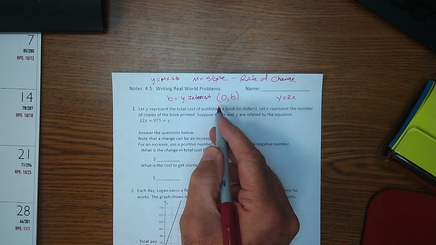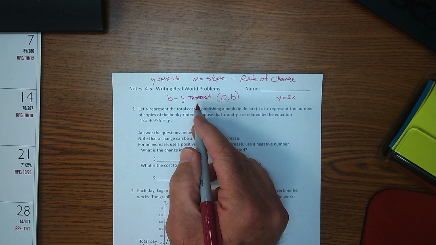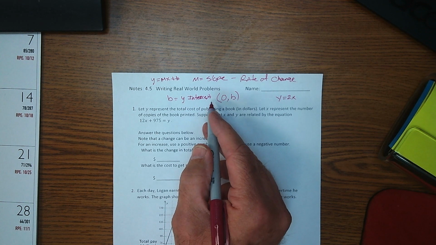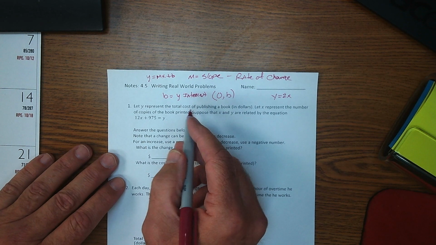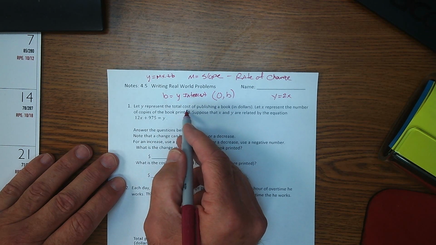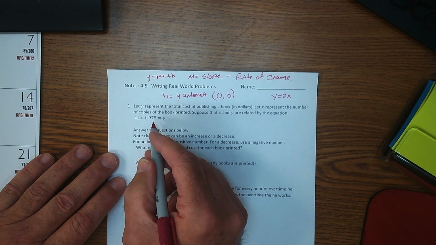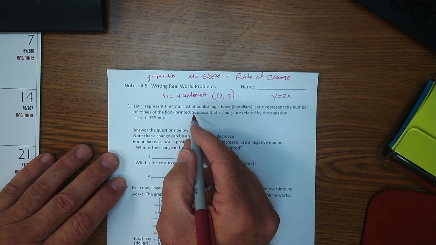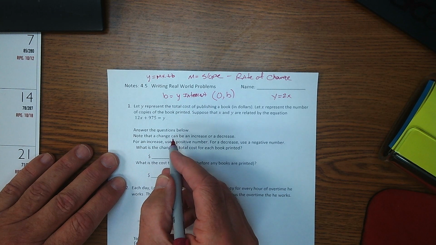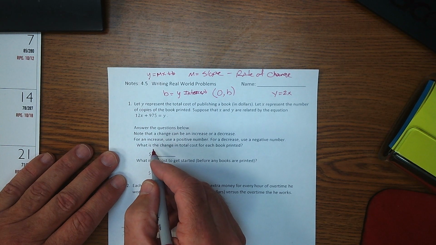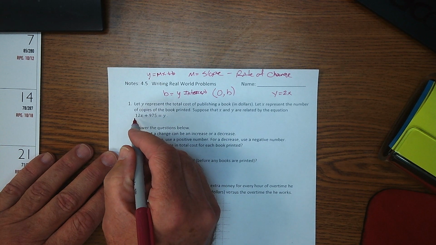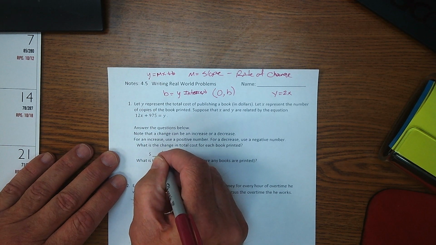Okay? That makes sense? So the y-intercept not only tells us where they cross the y-axis, it tells us where 0 hits on the y-axis. So if I look at this equation right here, and it says, hey, let y represent the total cost of publishing a book. So y is my total cost. Let x represent the number of copies of the book printed, and y and x are related. Well, when I ask this question, it says, hey, what is the change in total cost of the book printed? Well, the change is $12 every single time I print a book.